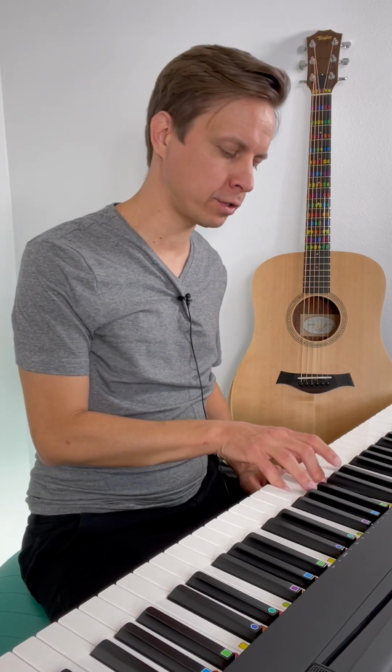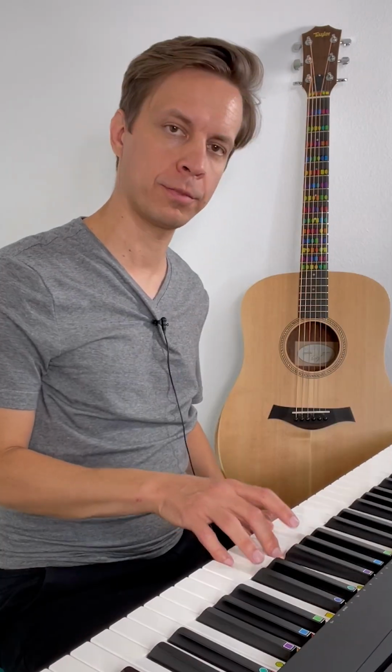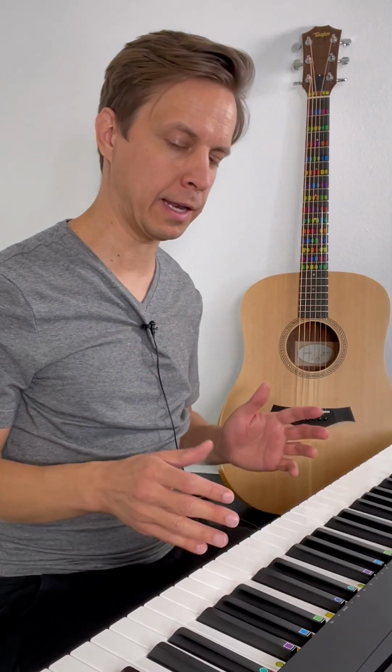So these are the 7 chords of C major, how they're formed, why they sound so good, and how to play them on the piano.